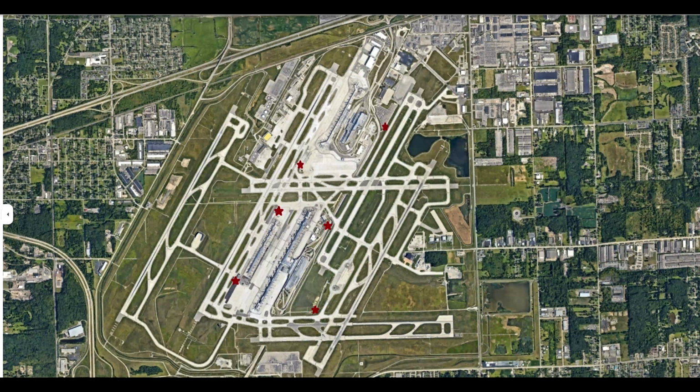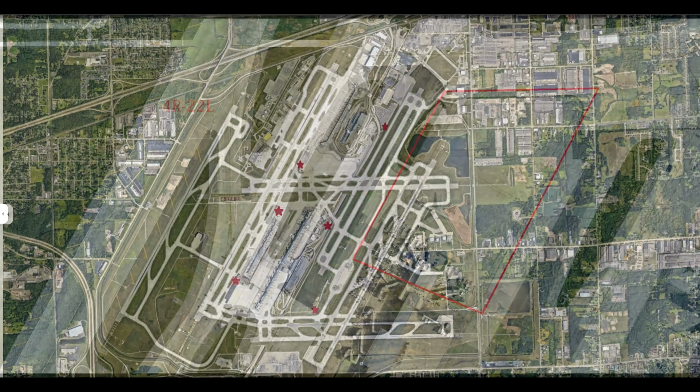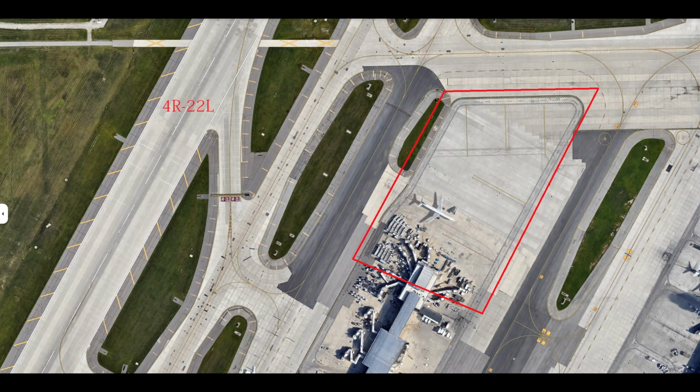So even though the people asking most likely can't actually get to these spots, I'm going to take this time to go over some of the different spots I actually spot at on the airport. The first one is where a lot of my content comes from as far as heavy aircraft, and this is Detroit's UPAD.